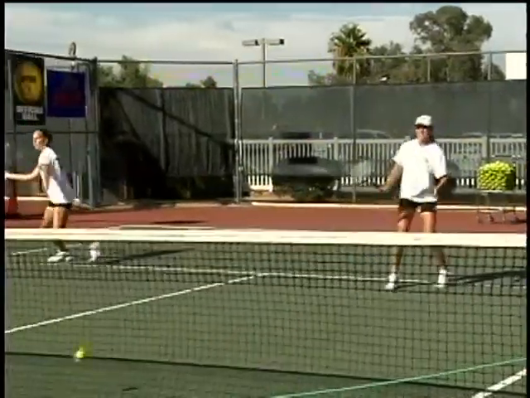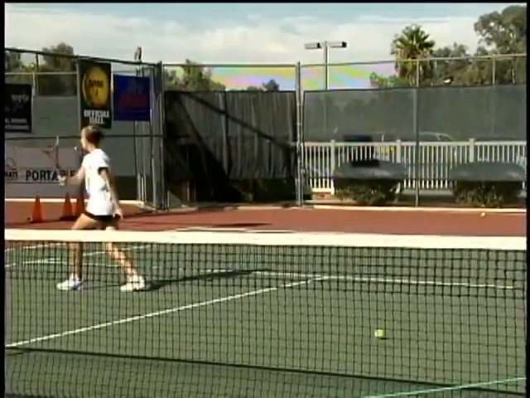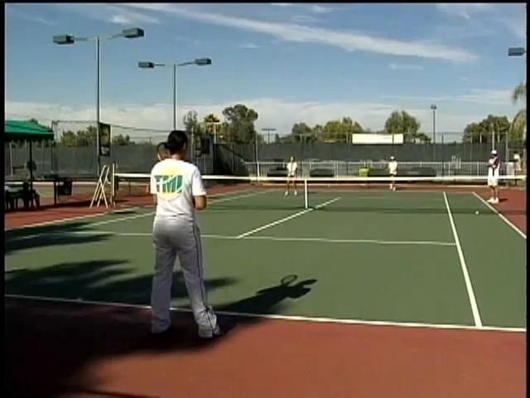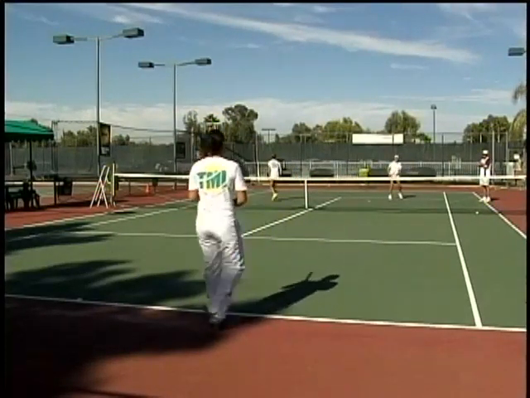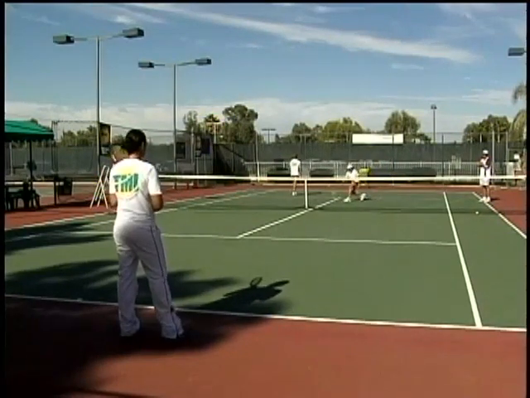Split, first volley. Now notice that the players right now in this exercise are only practicing and focusing on one shot, making the first ball.